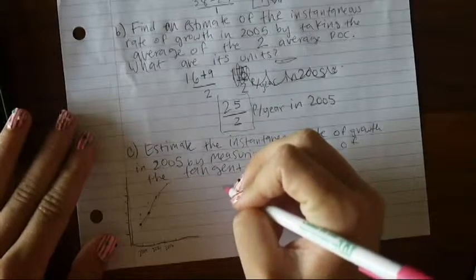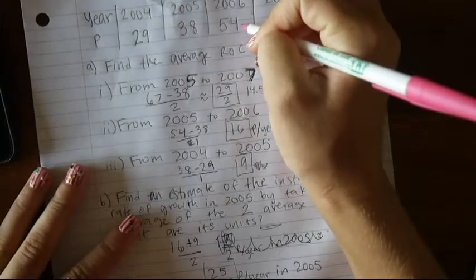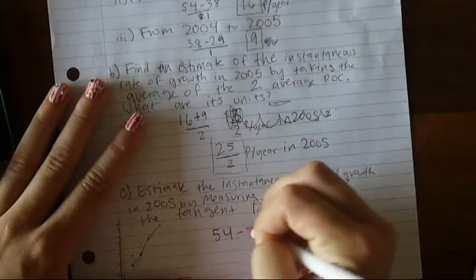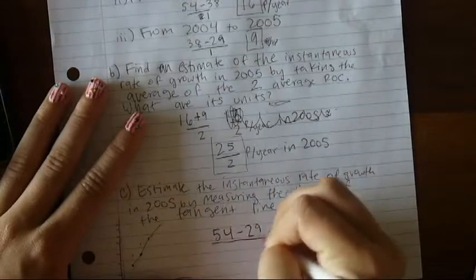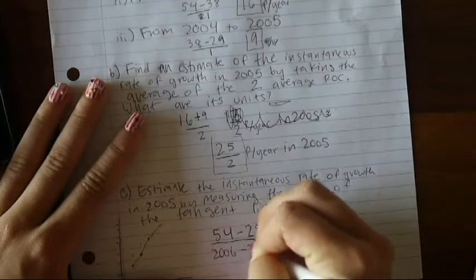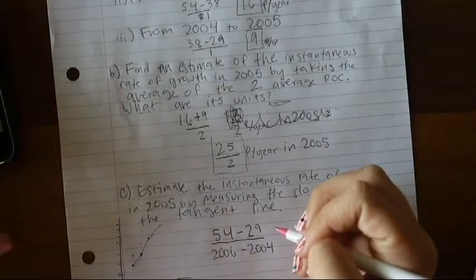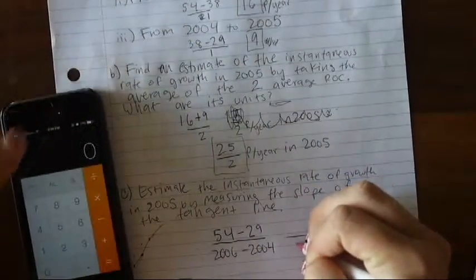So we're going to do the y at 2006 and the y at 2004, 54 minus 29 over 2006 minus 2004.